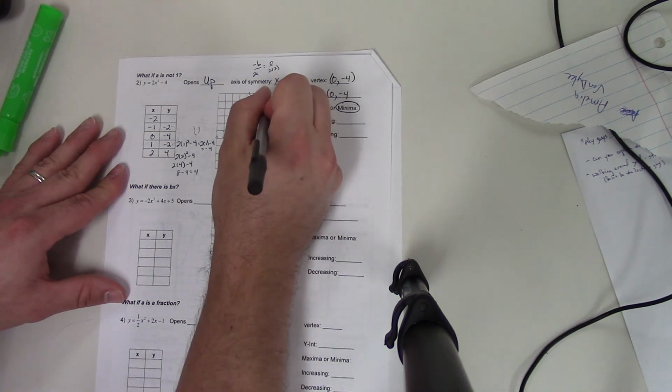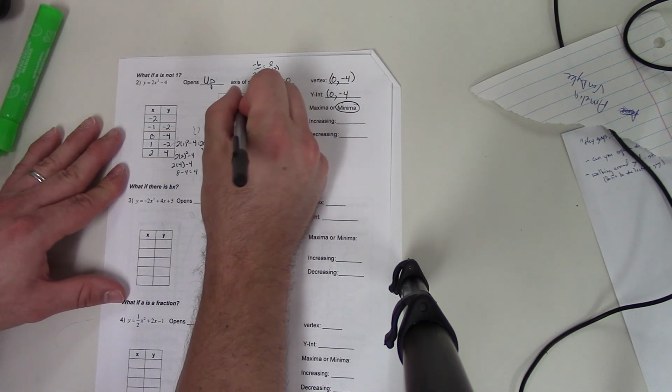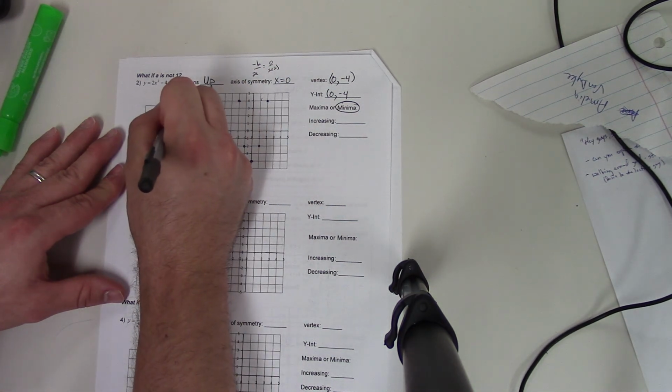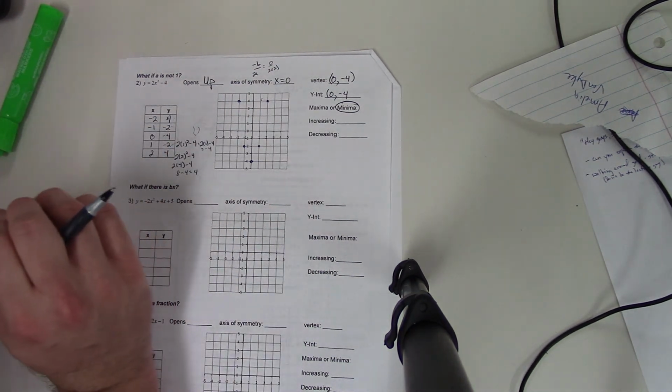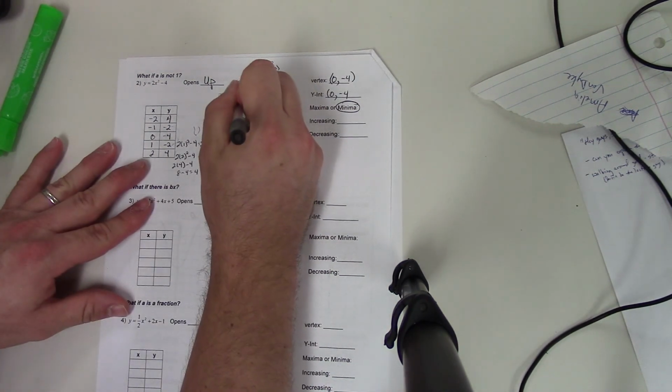Okay, so 2, 4 should reflect 1, 2 over. So 2, 4 over again gives me negative 2, 4. And that should be that way anyway. I could show you the math behind that, but why? Well, we know they reflect. We can just reflect the point and be good. Connect my dots.